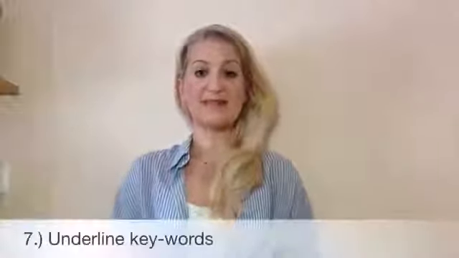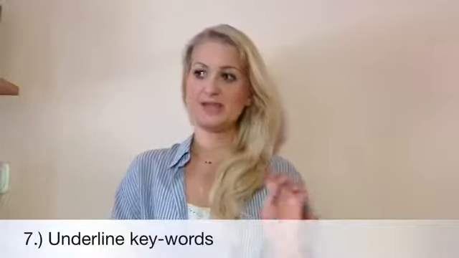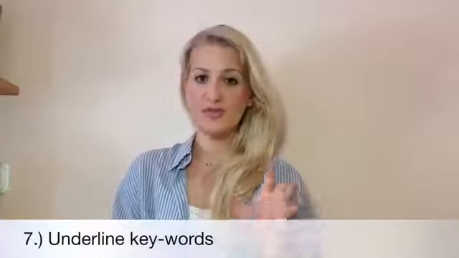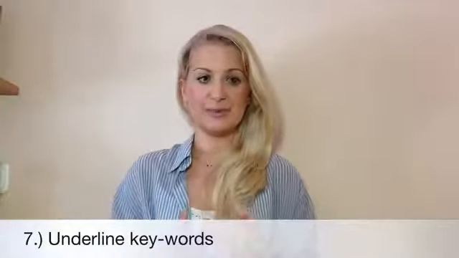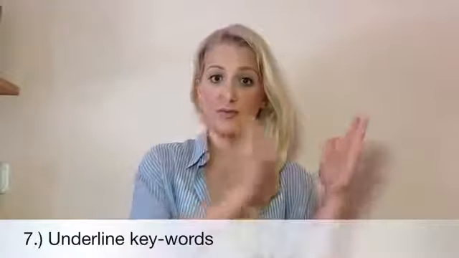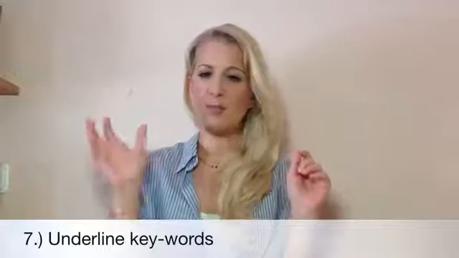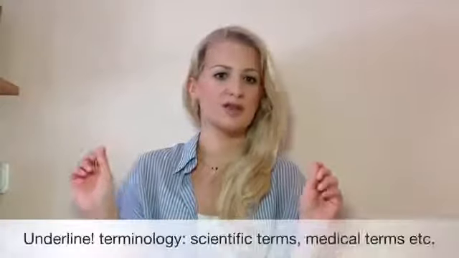Now, number 7, the last step. Well, this is not exactly a step. This is something that you should do while you follow the previous steps that I have already mentioned. You should pay attention, while you follow the previous steps, when you catch a glimpse of uncommon words, words that usually fall into the category of terminology, scientific terms, medical terms, etc. You should pay attention to these words, especially if they are capitalized.